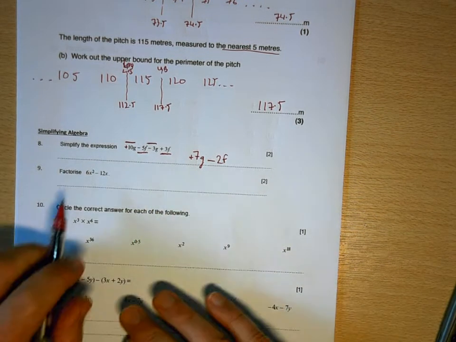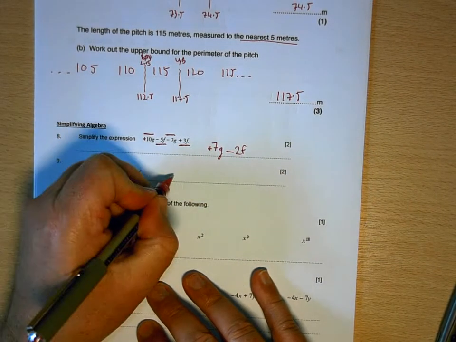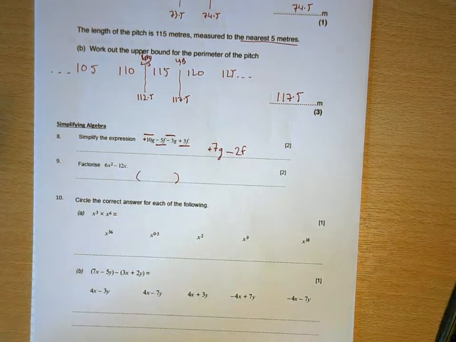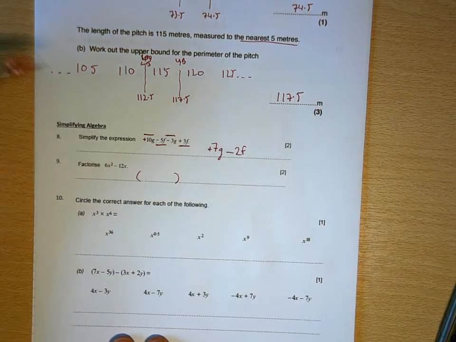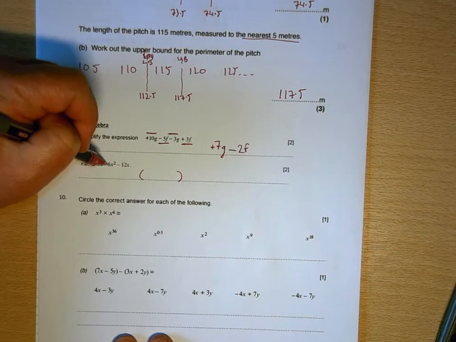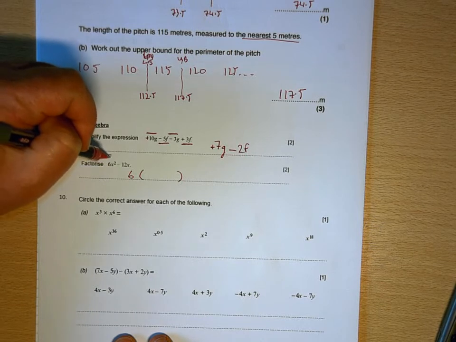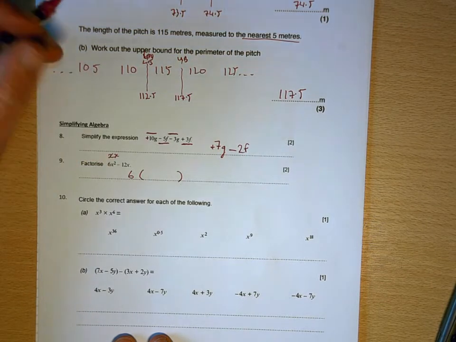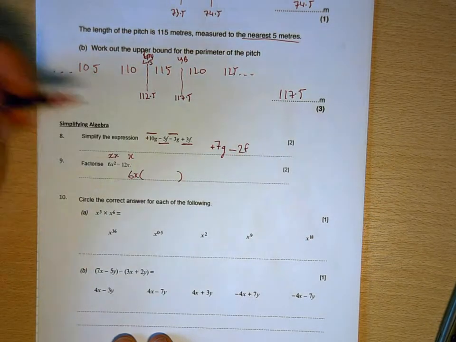When you're factorizing, you want to put things into brackets. It's the opposite of multiplying out brackets. So you're looking to see what's common to both parts of that. Well, I know that 6 goes into 12, so I can take a 6 out. And I can see here that I've got x squared, which is the same as x times x, and there I've got an x. So there's an x term I can take out as well.